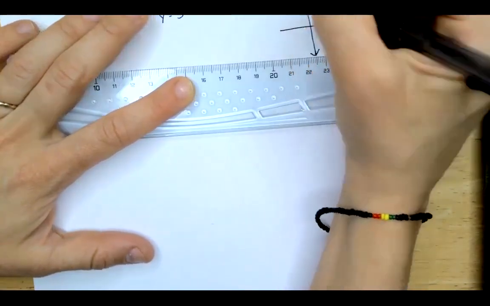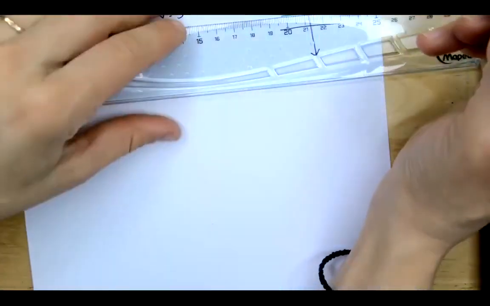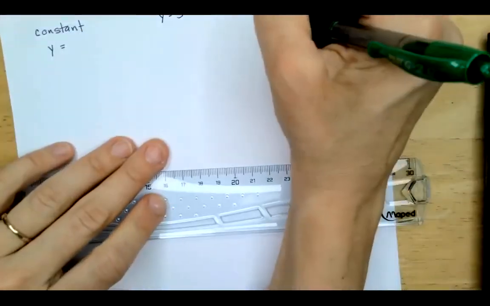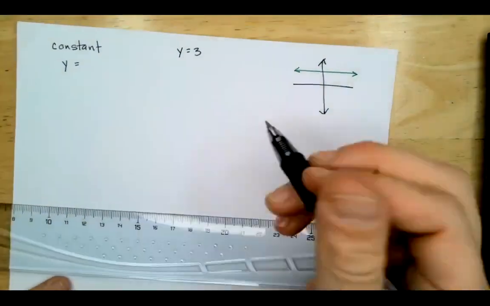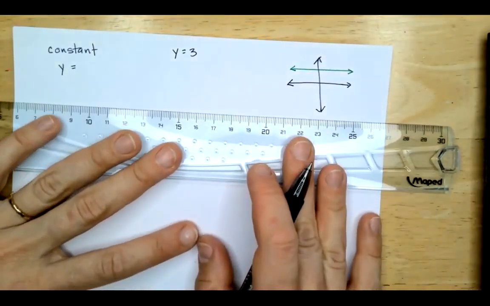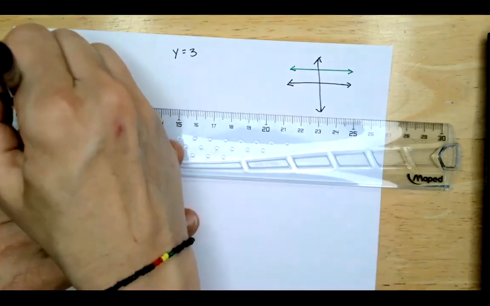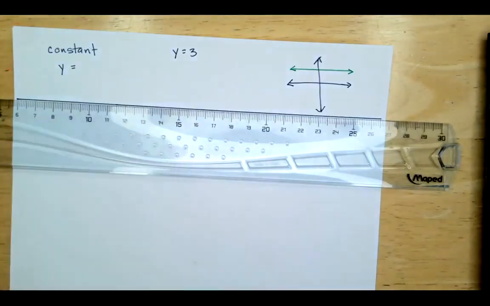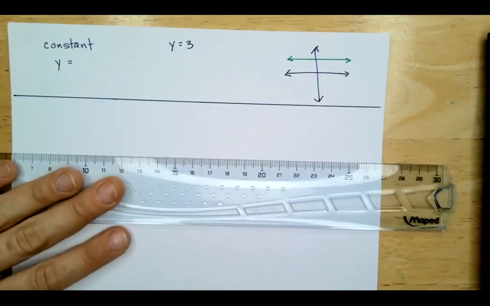What does the graph of the constant look like? It just looks like this. You can't even see what I'm doing. Too excited. All right, so there's the constant. Still formulating how I'm going to write this out.